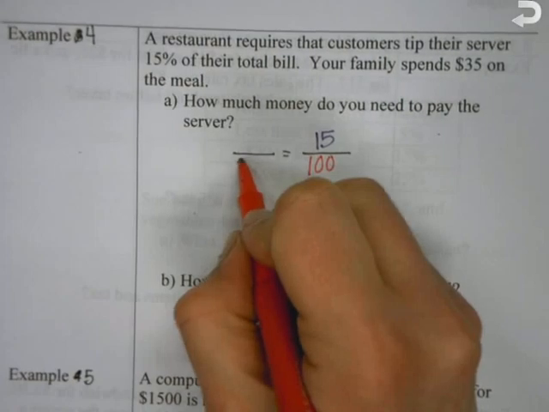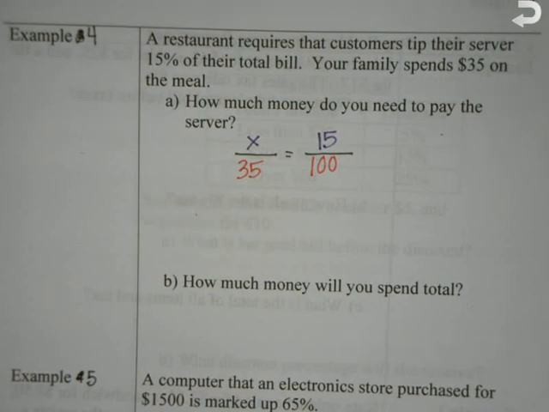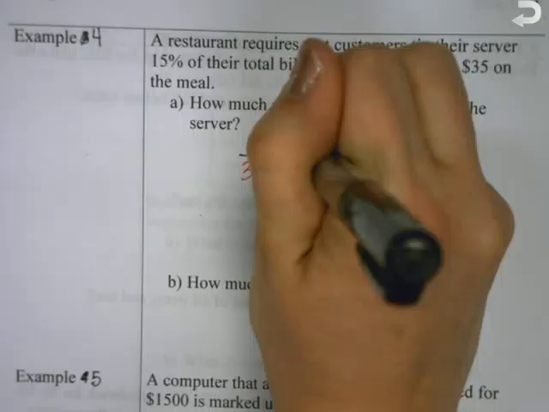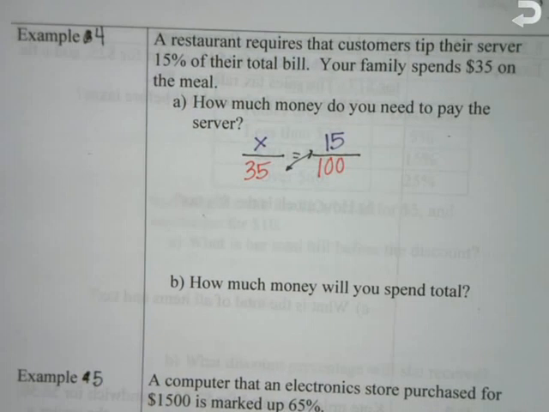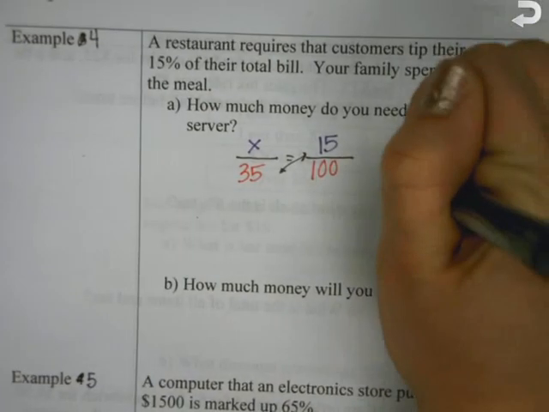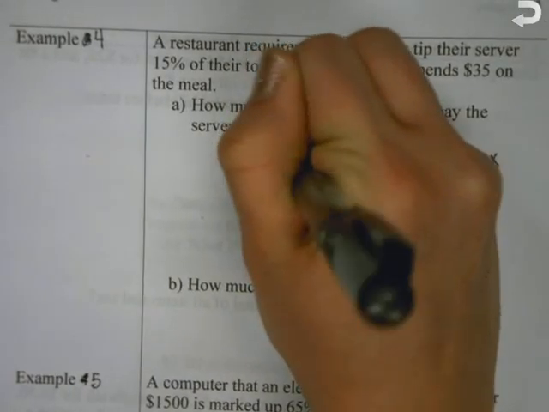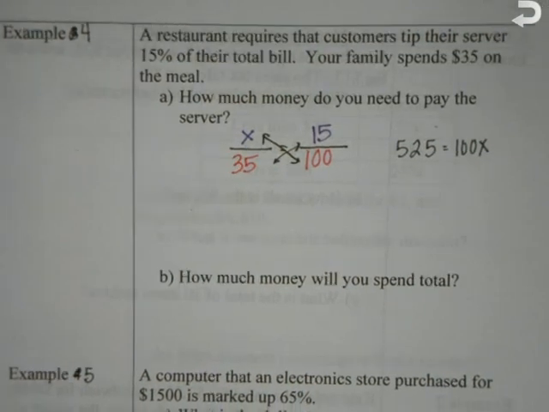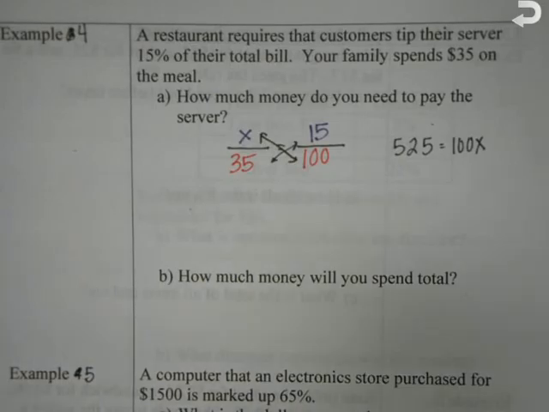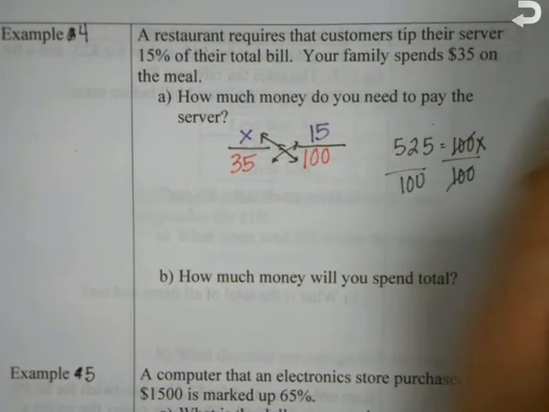Okay, and now what? Cross multiply. So 35 times 15 is 525. Wow, it's a cool calculator. Equals 100x. Okay, and next step, you divide by 100. So we get x equals $5.25.